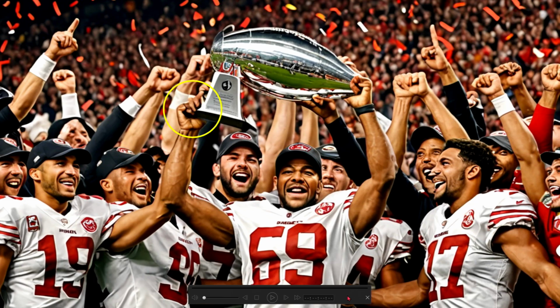I'm not so sure about the hand on the bottom of the trophy, nor the 3 hands on the far right side. Something just doesn't look right. Maybe they got their fingers broken during the game. So let's go on to image number 2.